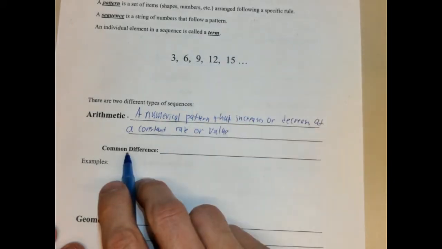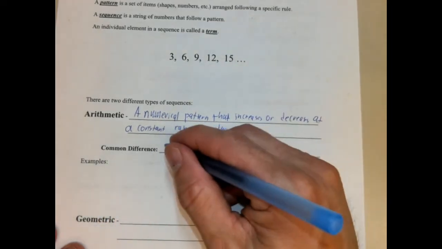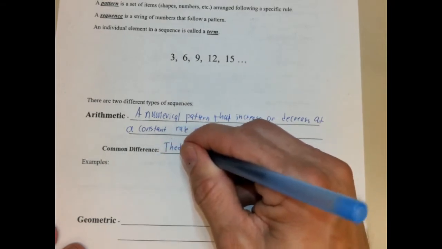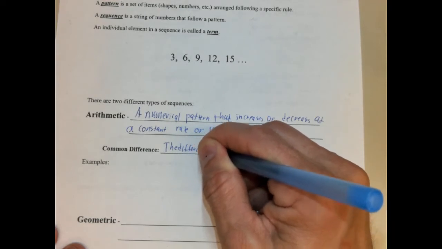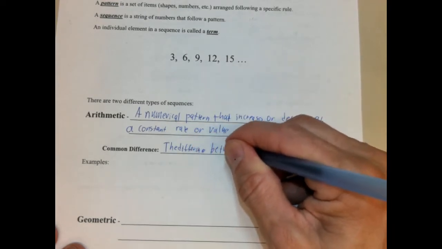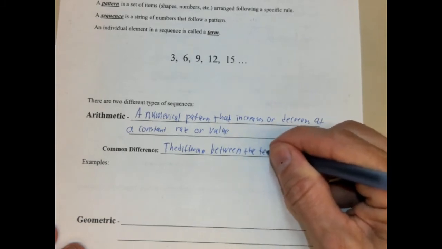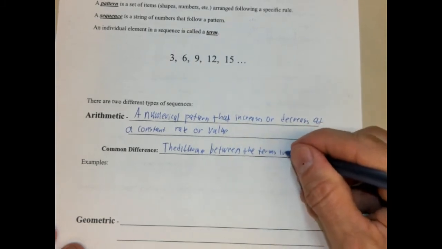That's called the common difference. It's the difference between the terms in an arithmetic sequence.